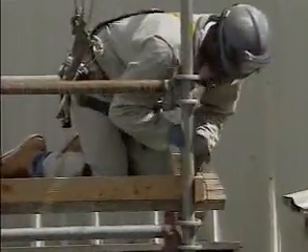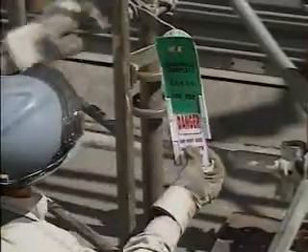To complete the erection procedure, the builders use wire to secure the scaffold floor and toe boards to the framework. The crew chief then attaches a green tag to the scaffold to indicate that the scaffold is ready for use.